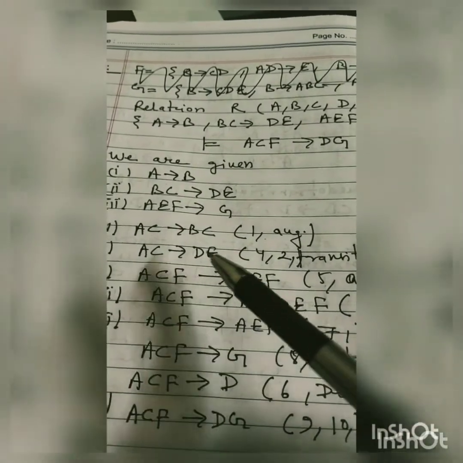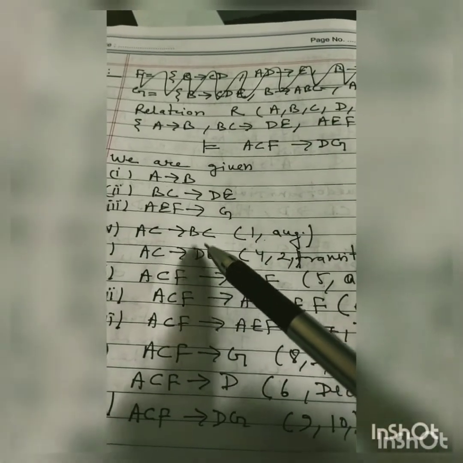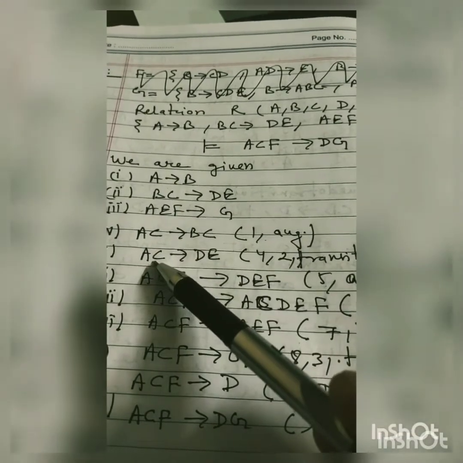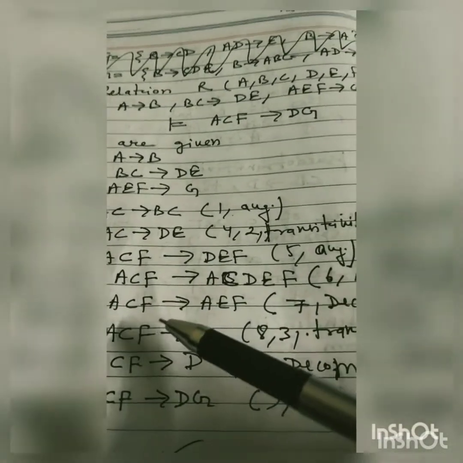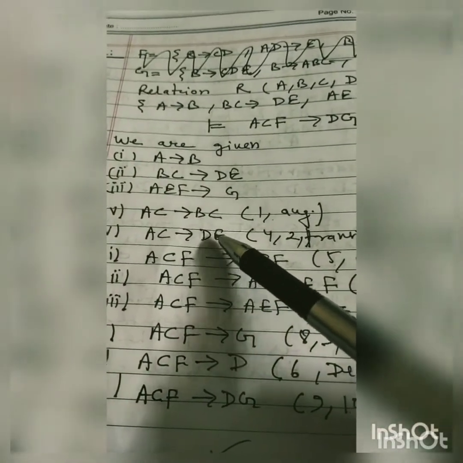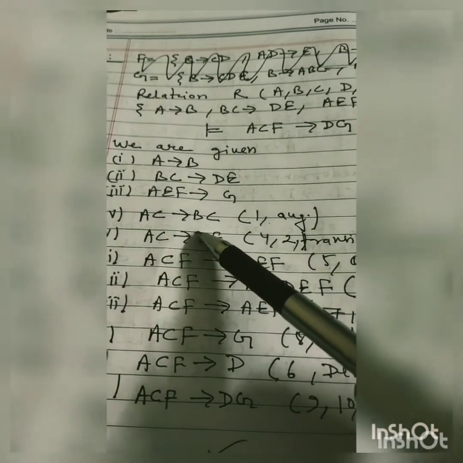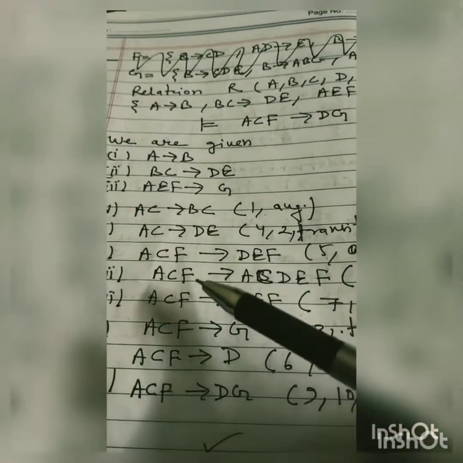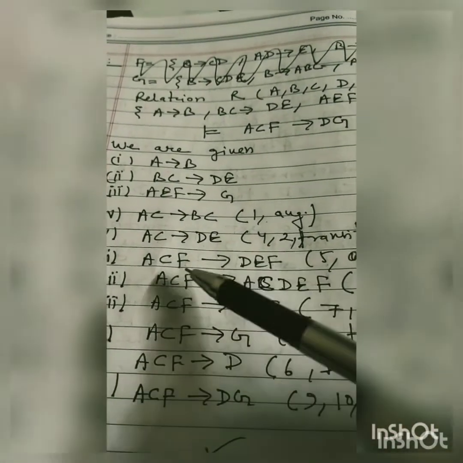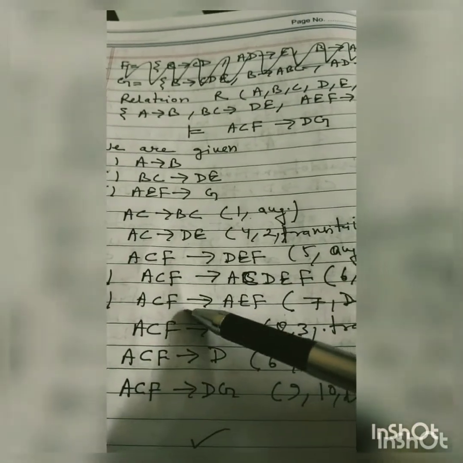By applying the transitivity rule on fourth and second, we get D functionally dependent on AC. Now on the fifth, which we have derived using the transitivity rule, we are again augmenting another attribute F on both sides, and the functional dependency becomes DF functionally dependent on ACF. Here we have applied the augmentation rule.